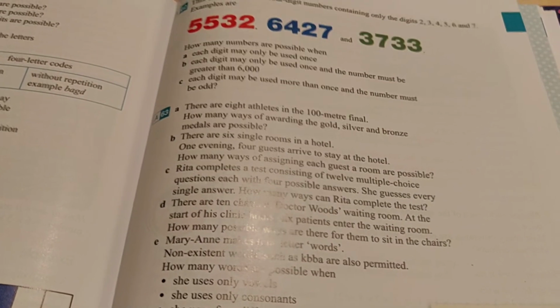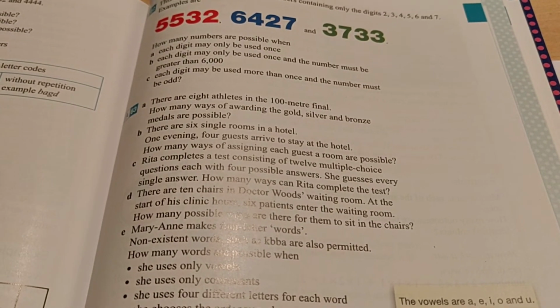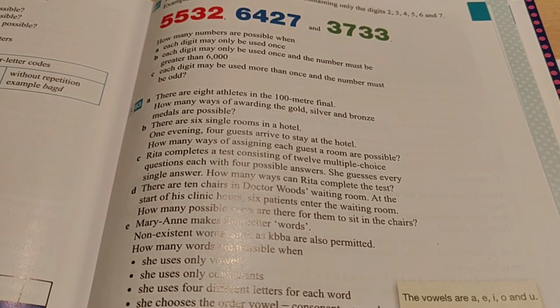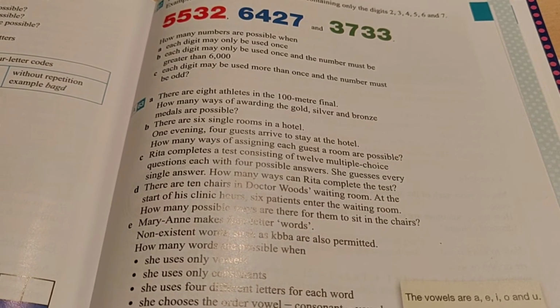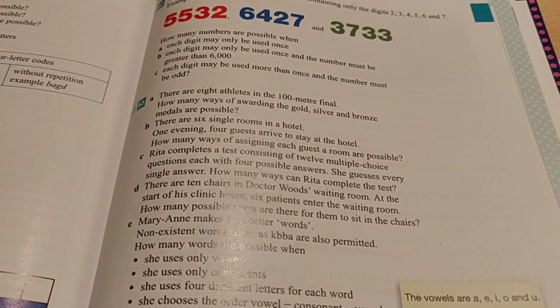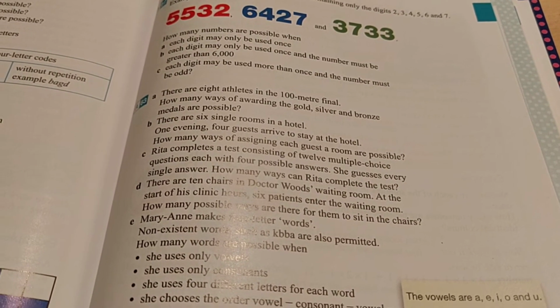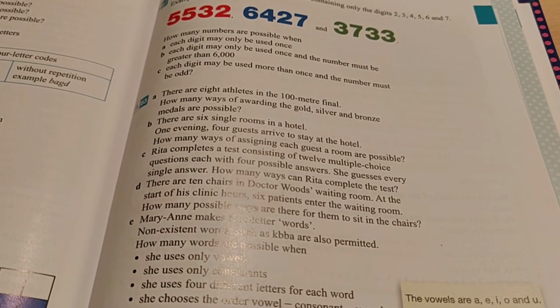The next exercise, exercise C, is about Rita. Rita completes a test that consists of 12 multiple choice questions, each with 4 possible answers. She guesses every single answer. How many ways can Rita complete the test?